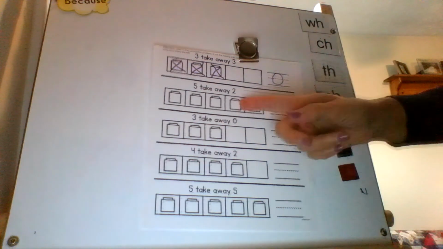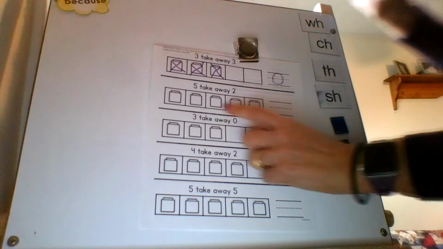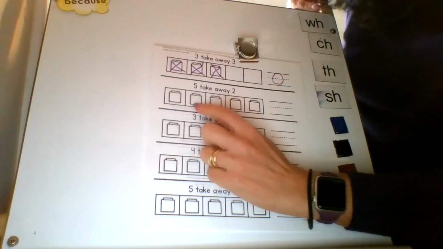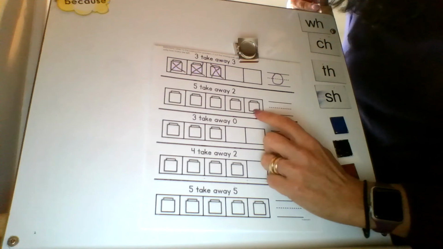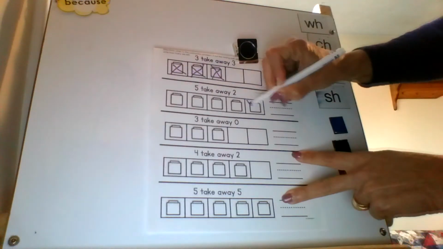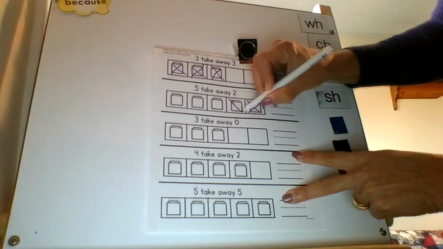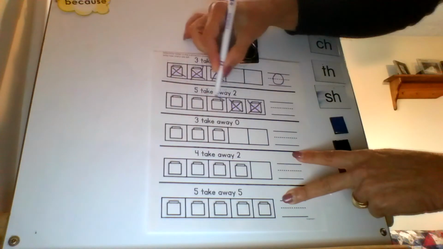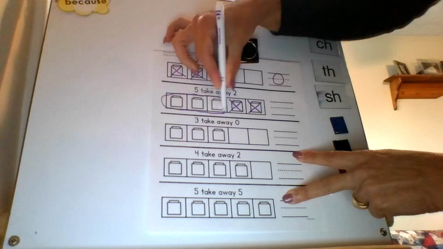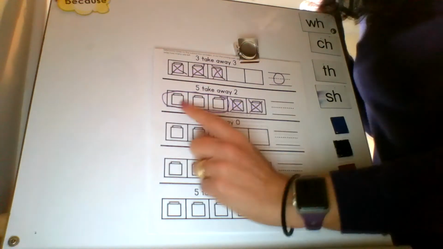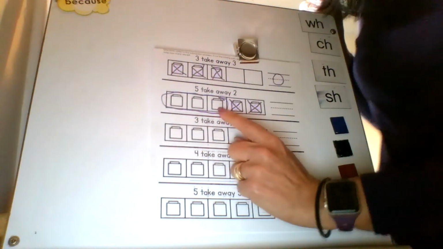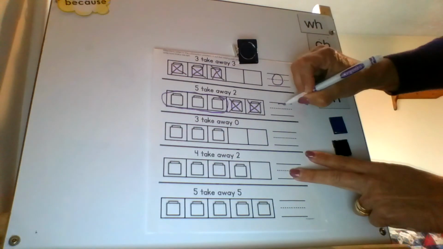So let's do that over here on our paper. We started with 5 counters. 1, 2, 3, 4, 5. We're taking away 2 of them. So on paper, to take away, we just cross off 1, 2. And how many are there left? How many do we still have that we didn't cross off? 1, 2, 3. So we should have 3 left.